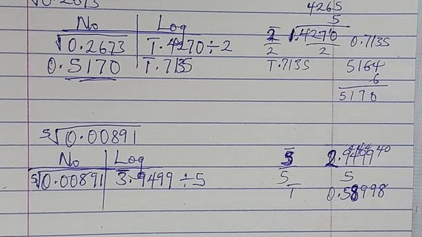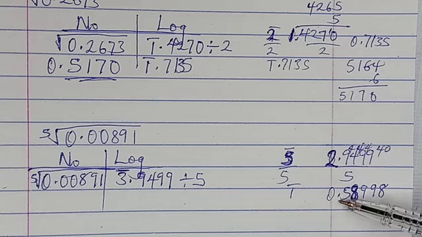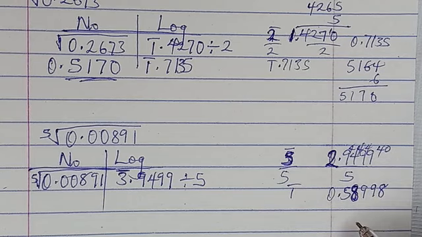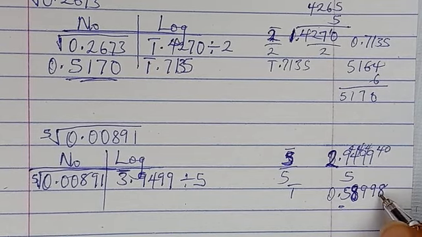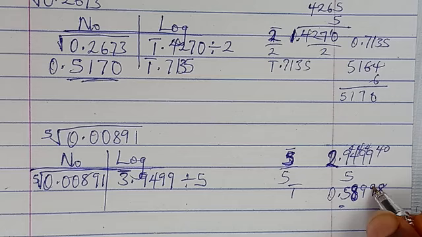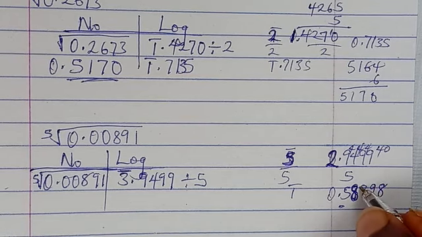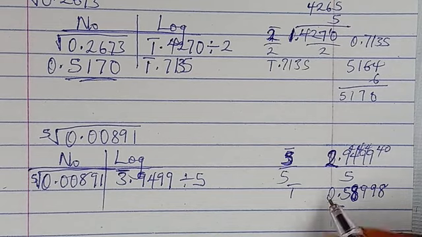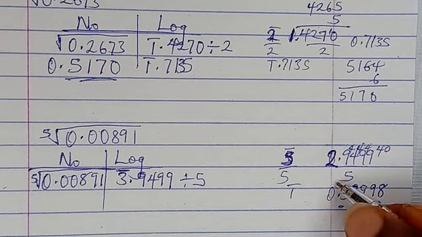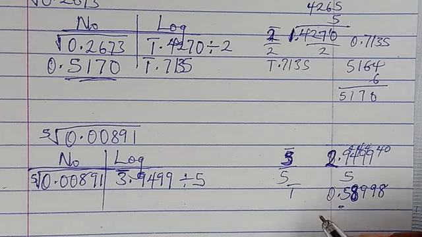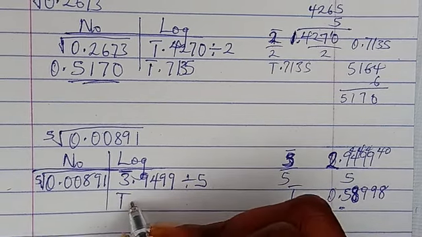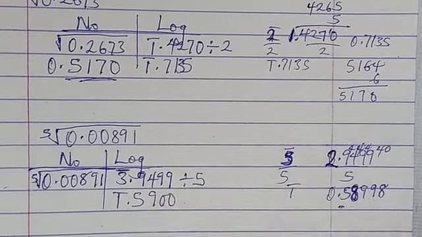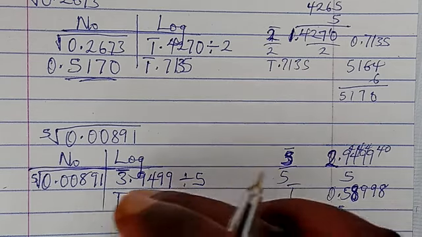But it's 4 figure tables we deal with, so our values here have to be 4. We approximate, so we have 5900. Since there is no 0 in our whole number part, no need to add up anything. So all we have is bar 1.5900 approximately, because we don't handle 5 values.